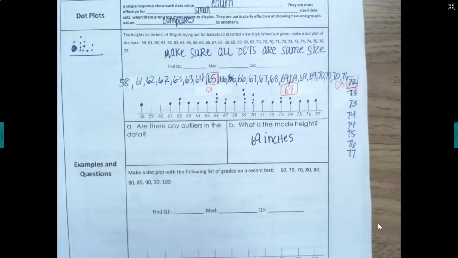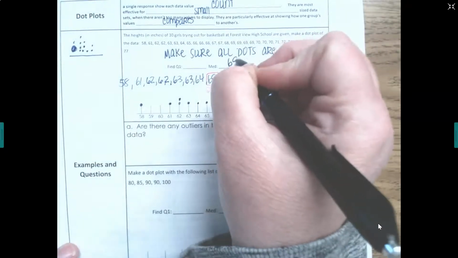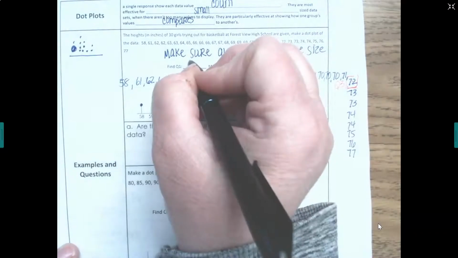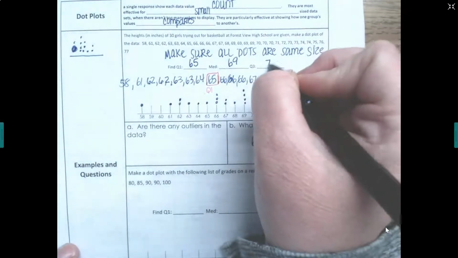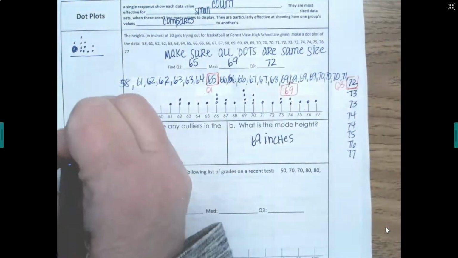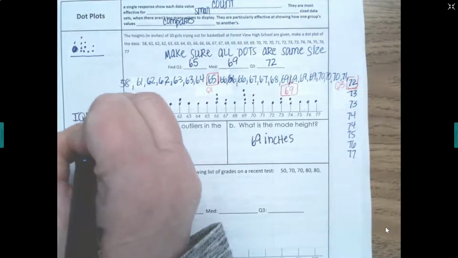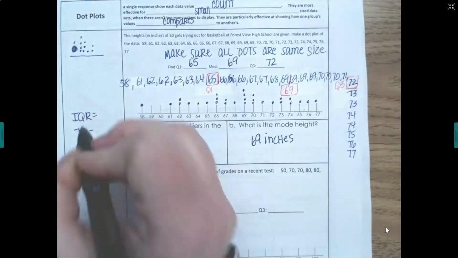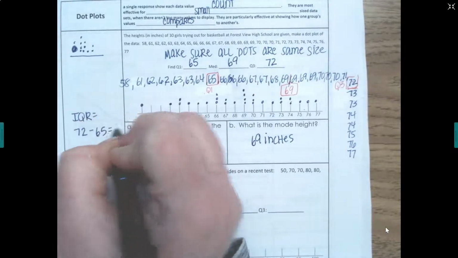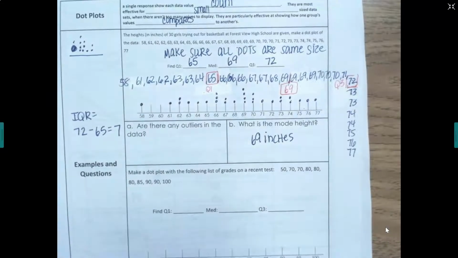Alright, so I listed out all of my numbers, and I ended up with a median of 69, a Q1 of 65, and a Q3 of 72. That's going to give me an IQR of 72 minus 65, which is 7.